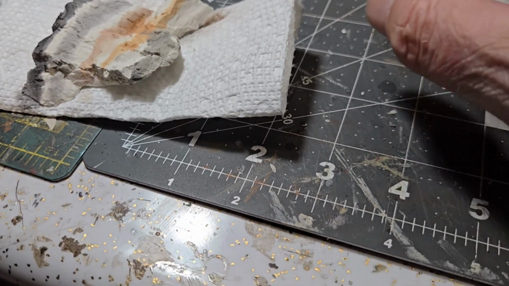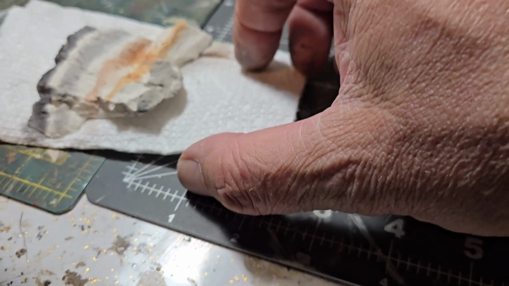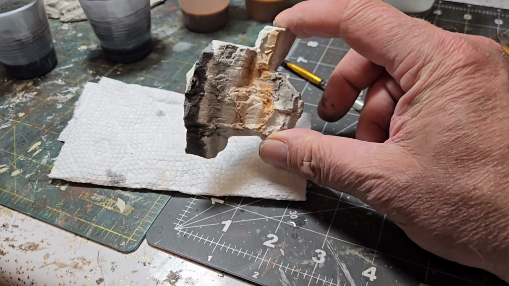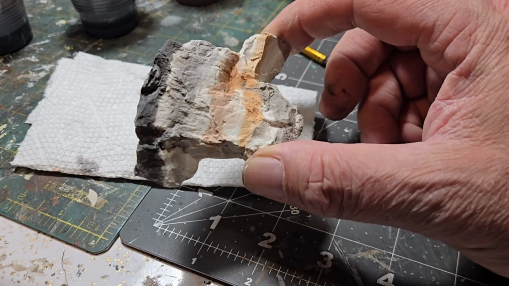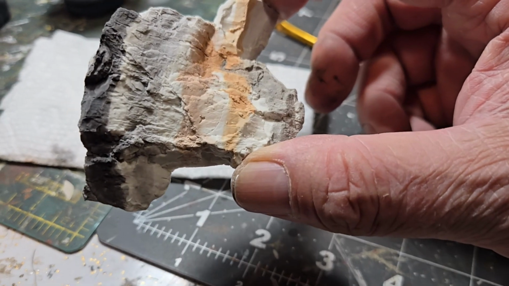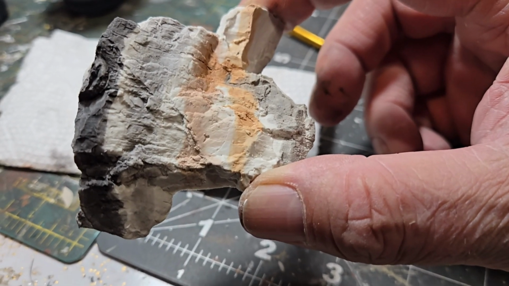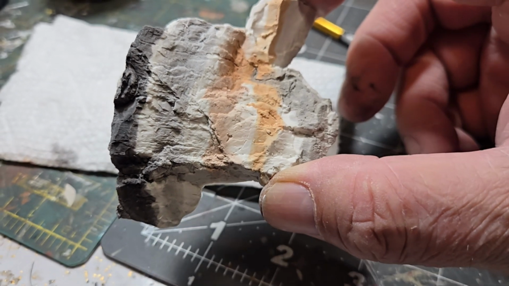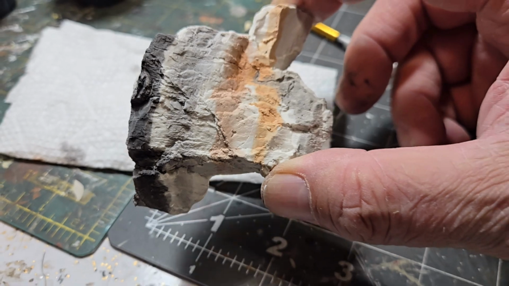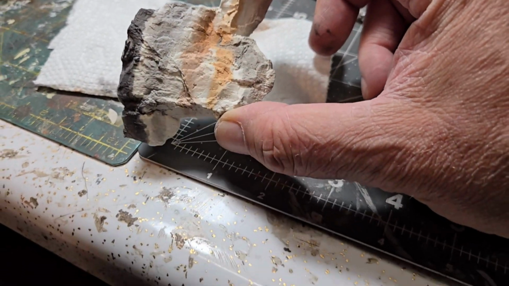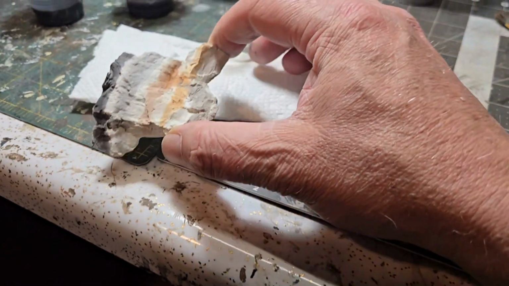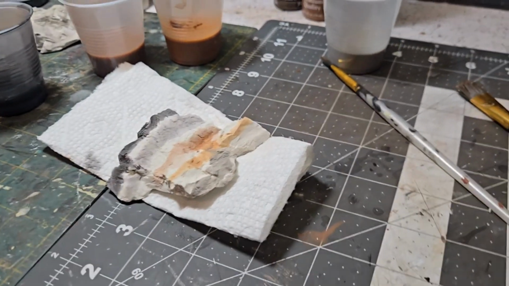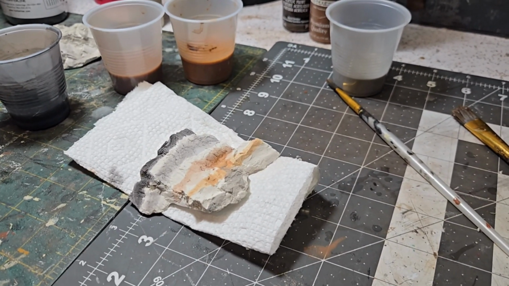All right, so those 1, 2, 3, 4, 5. If you look at how well this stuff takes color, plaster is it, brothers and sisters. Really brings out the highlights. So I just wanted to show you what kind of colors you can use for your rocks. And you can use a billion other kind of colors.